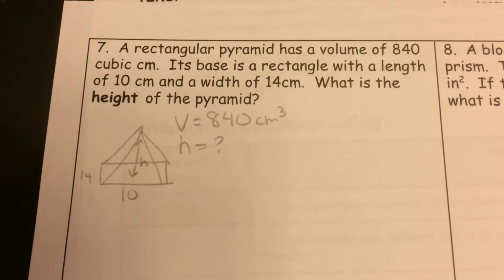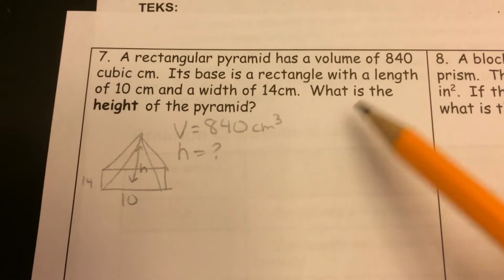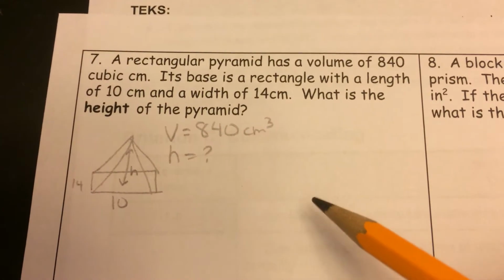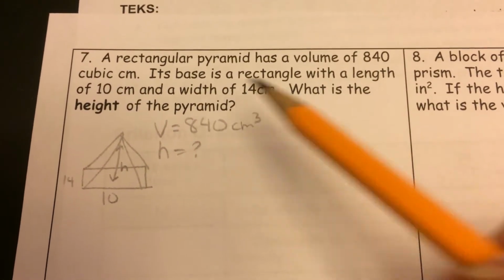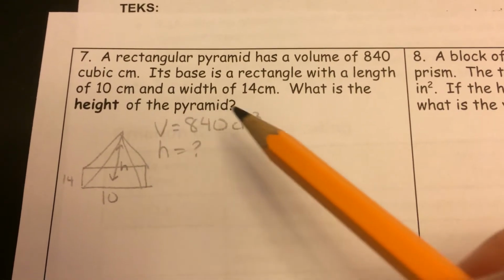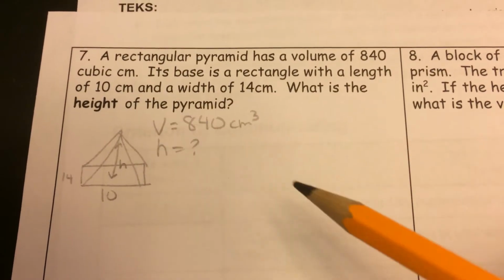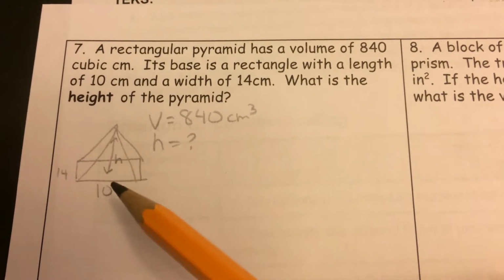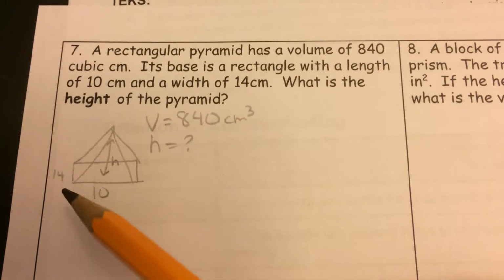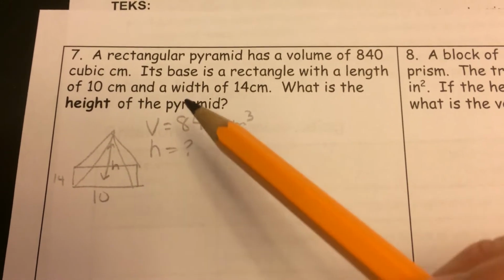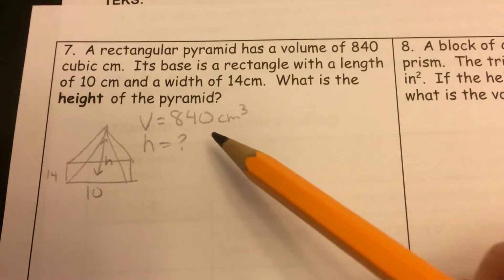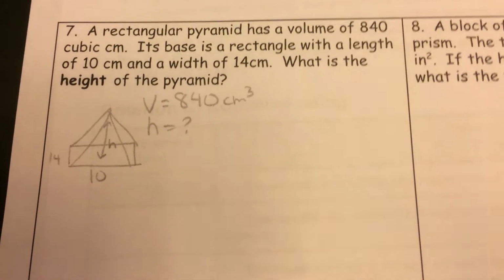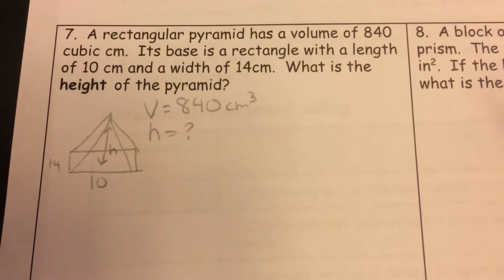Number 7. A rectangular pyramid has a volume of 840 cubic centimeters. Its base is a rectangle that has a length of 10 and a width of 14. What is the height of the pyramid? Alright, as you can see, I already drew my picture and I have my length of 10 and my width of 14 for my base. I wrote down that my volume is 840 and my height is what I am looking for.